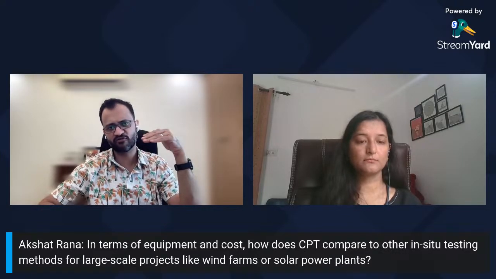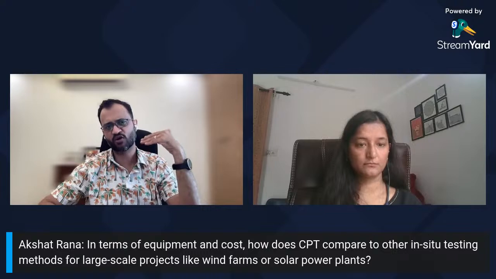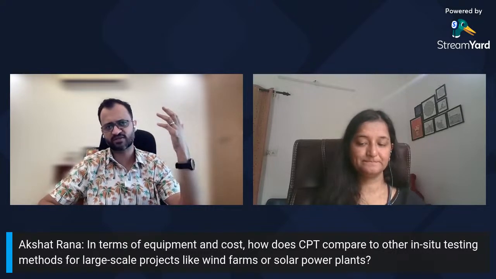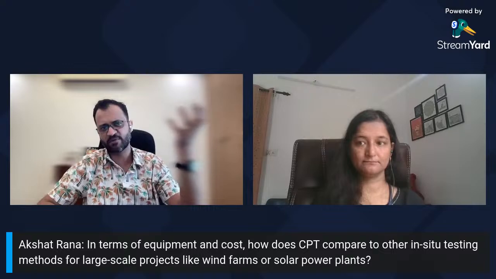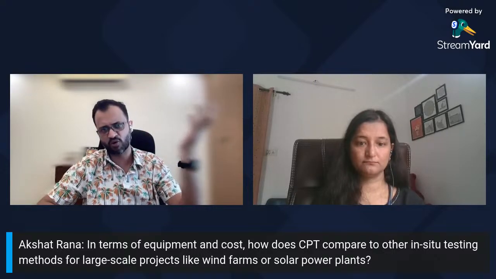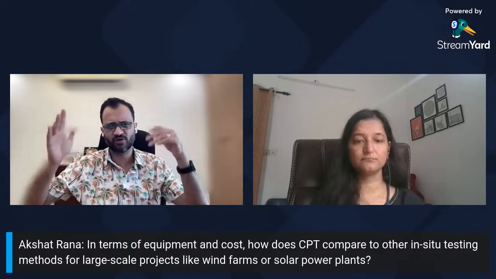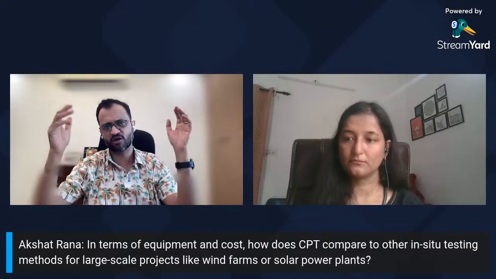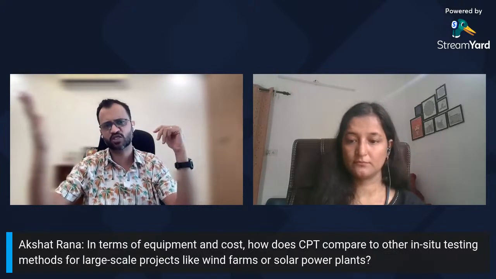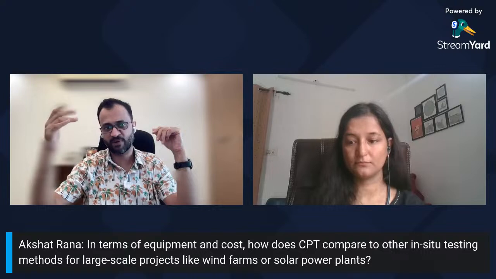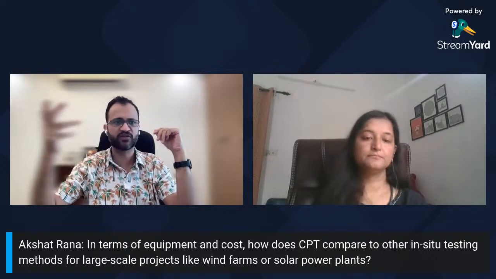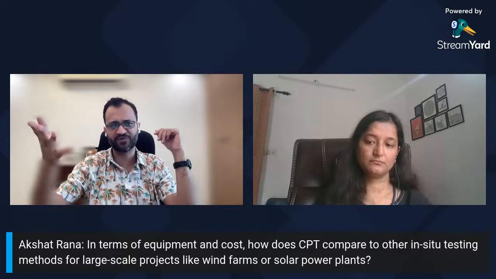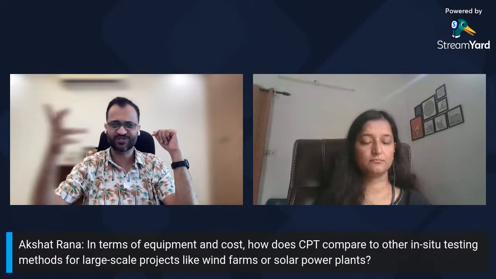But when you say cost, the cost of a CPT works out to be more or less the same as the cost of a borehole for most sites. Again, it will vary depending on quantities and so on. But typically, the cost of CPTs is the same as the cost of a borehole, but you get it in a fraction of the time, and you get much better data. We remember we said cheaper, faster, better. So cheaper, faster, better.